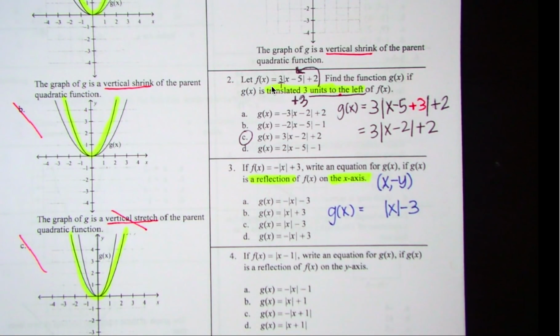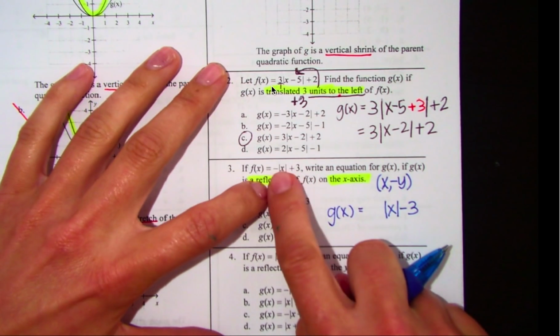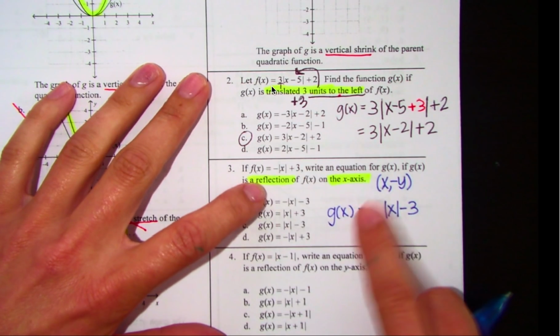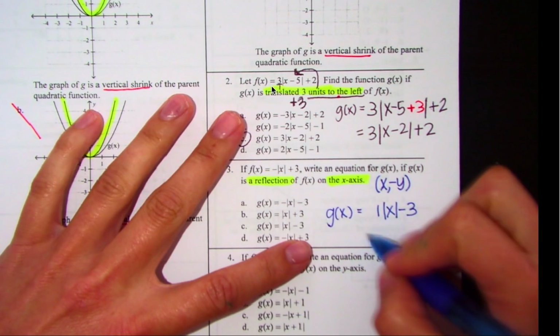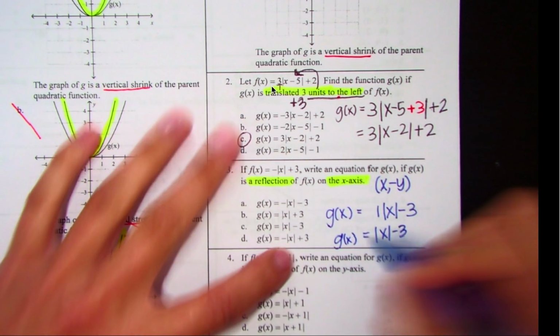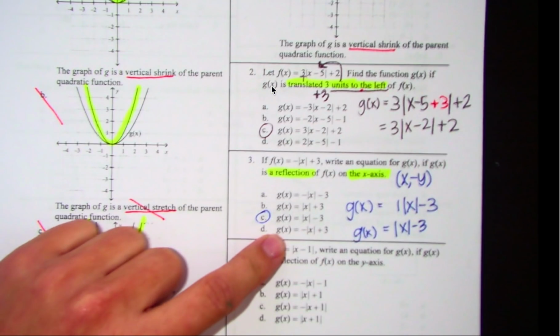But there is one more thing we need to remember. Whenever we're going over the x-axis, it's flipping our figure, in this case, right side up. So you also change the sign for the slope, or for the a value. So instead of negative 1, it would become positive 1, and we don't typically write that. This would be our answer for g of x: absolute value of x minus 3. So we get an answer of C.